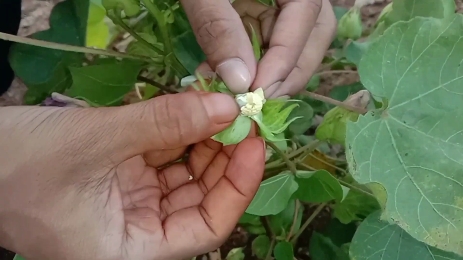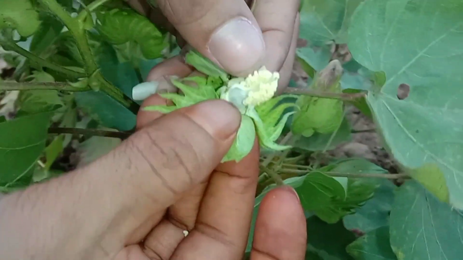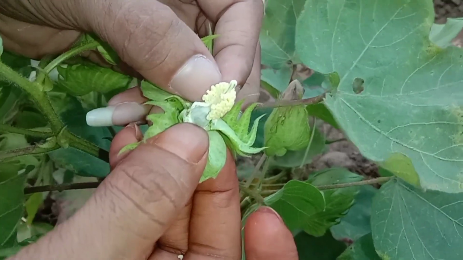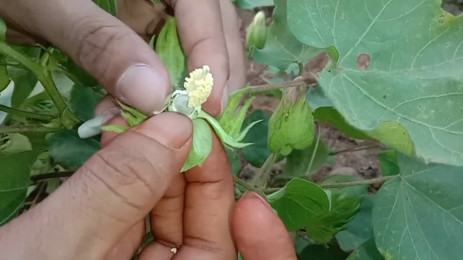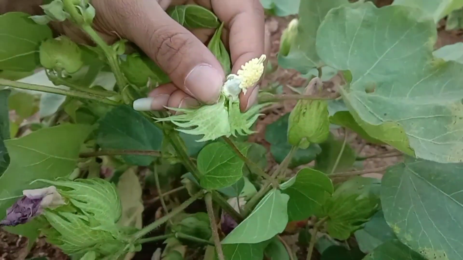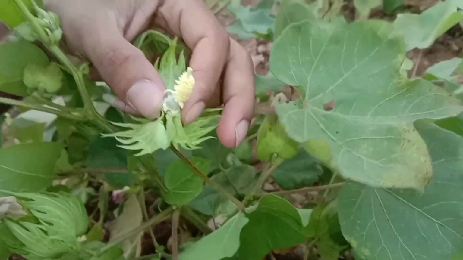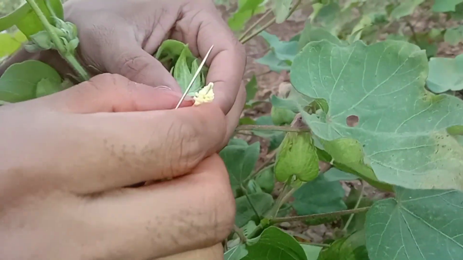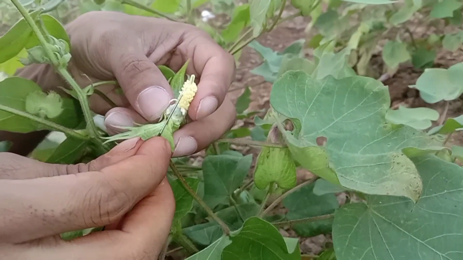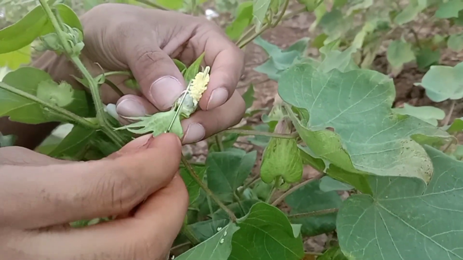So this is the ovary. You can see that it is somewhat dark in color, and these are the stamens. Remove the stamens with the help of your finger, or you may use a needle also. Slightly do like this.